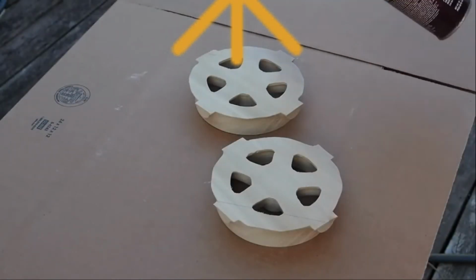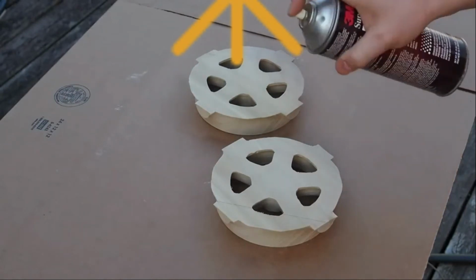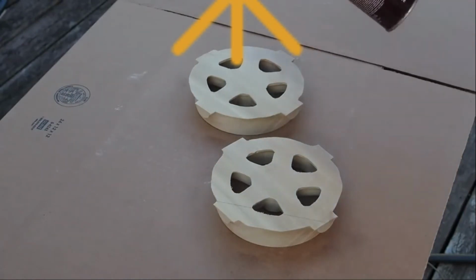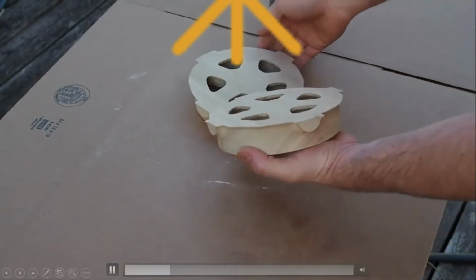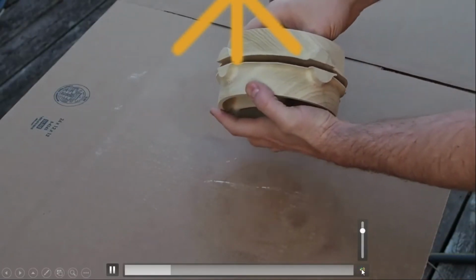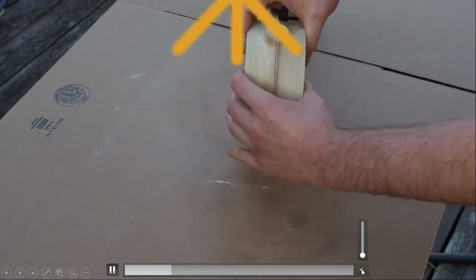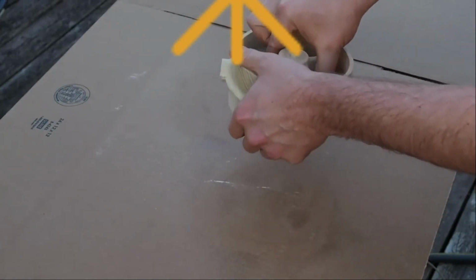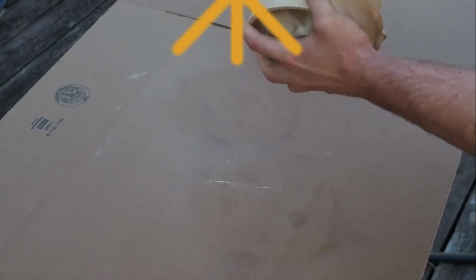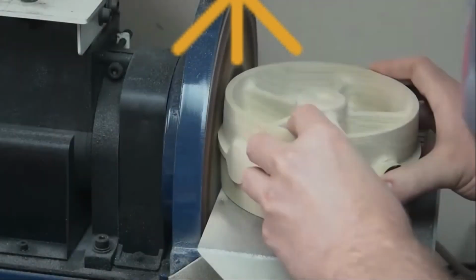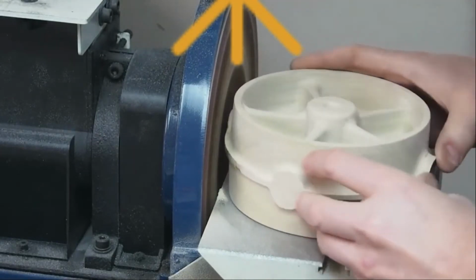To be able to sand both sides in relation to each other, I needed to temporarily glue them together. Here I am using Super 77. So he made two parts of the pattern. One is for the cope, the other is for the drag. So we can have the cavity in both the cope and drag.